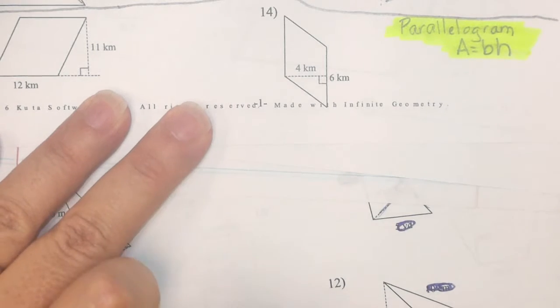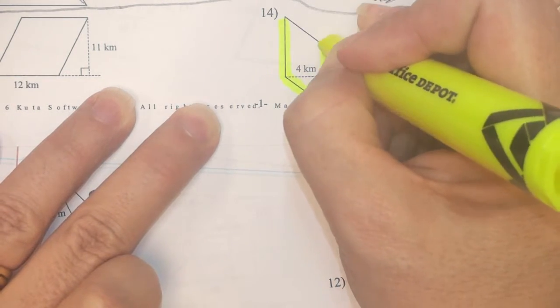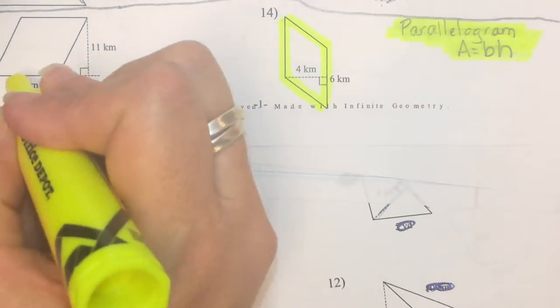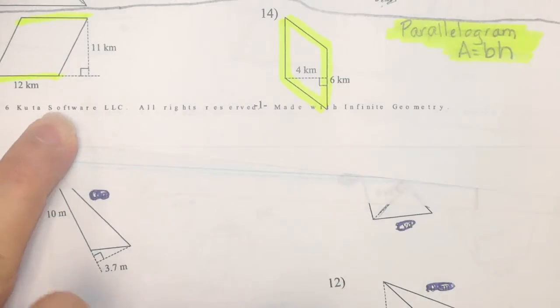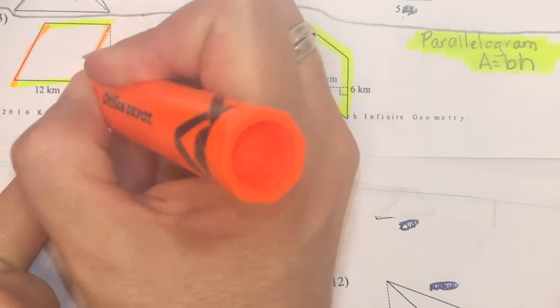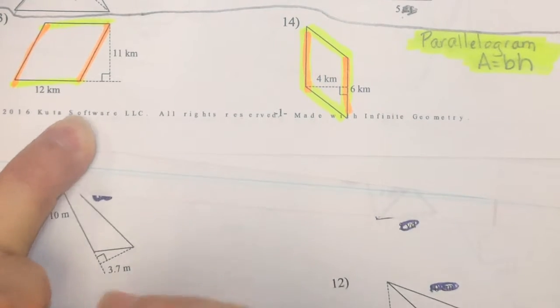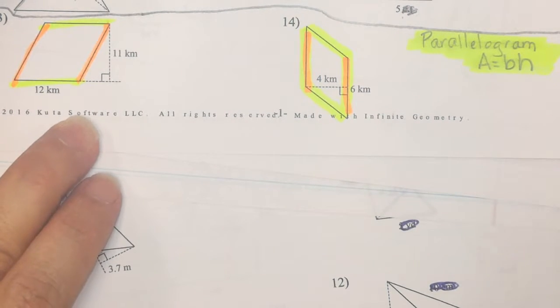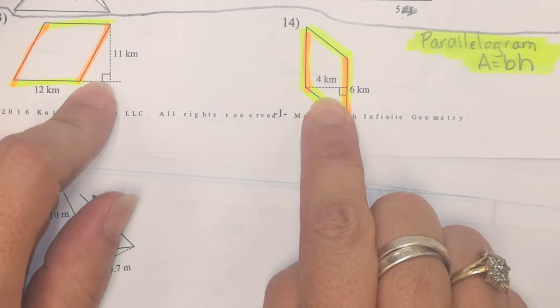But listen, here's the thing. These are parallelograms because these 2 sides are equivalent and parallel, and these 2 sides are parallel. They look the same, but you have to know which is which. Remember, the dotted lines are like imaginary lines.